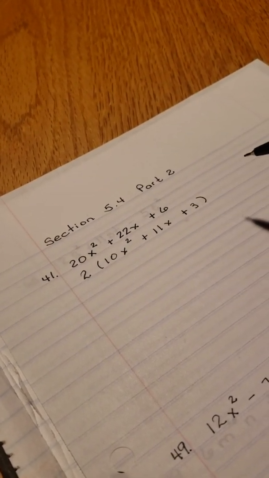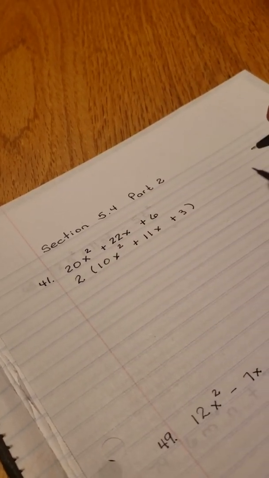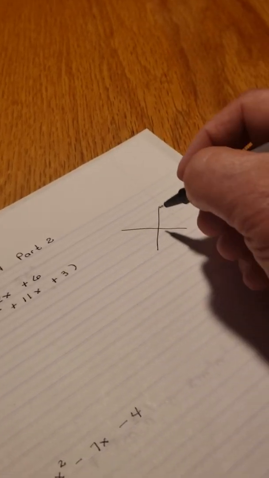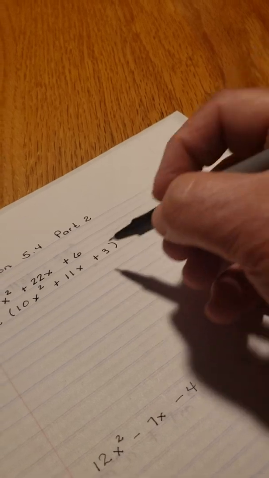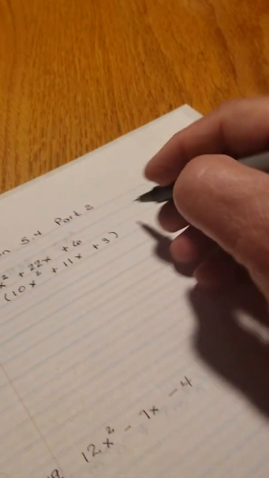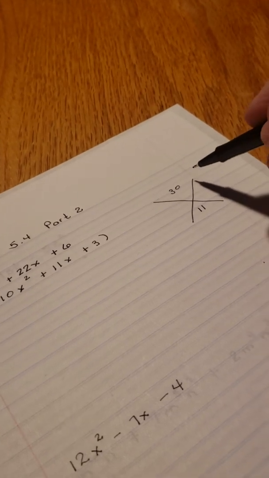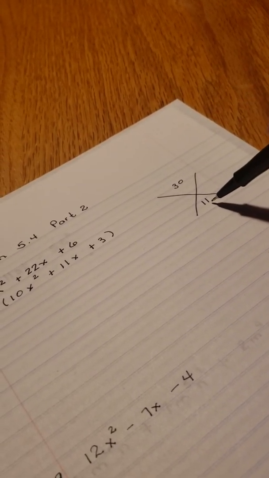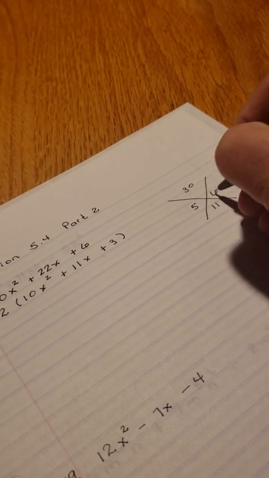Now that I've factored out the common factor, I'm going to multiply the 10 times the 3 to get the number to go at the top of my x, which will be 30. And I'm going to copy the 11 at the bottom of my x. So I'm looking for 2 numbers that I can multiply to get 30 and add to get 11, which would be 5 and 6.